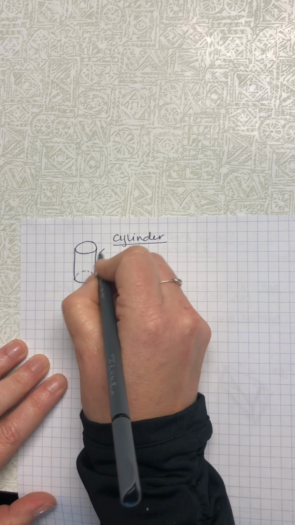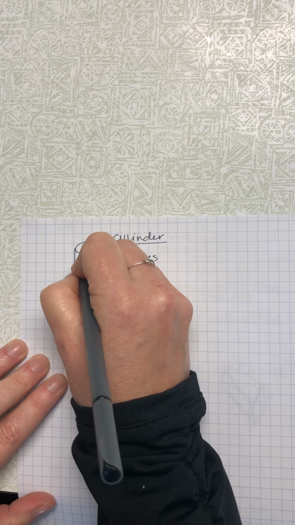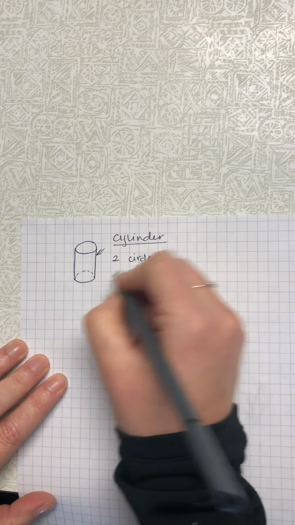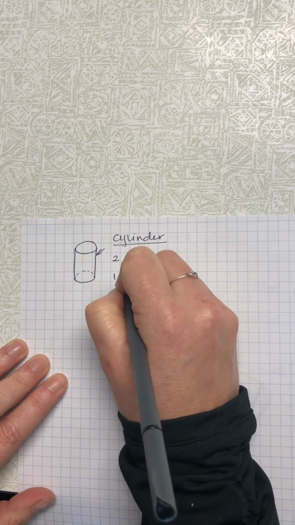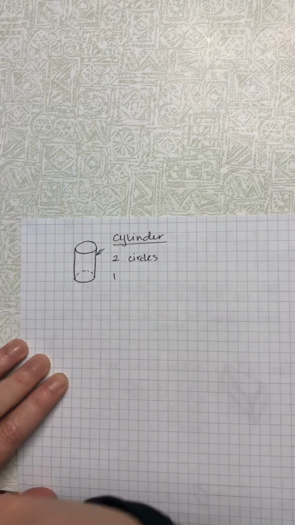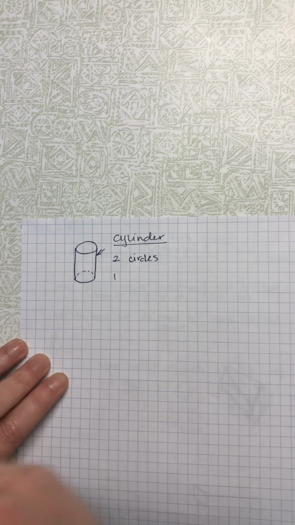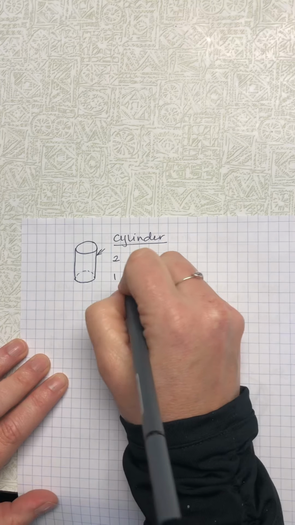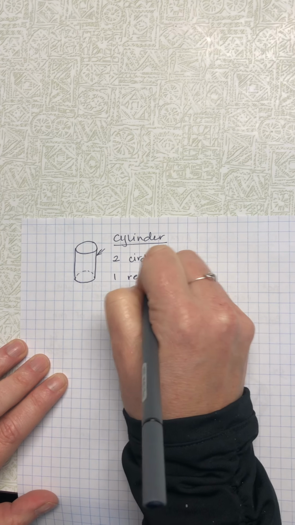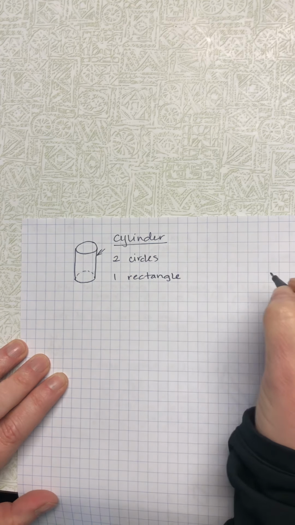And then this part here would be like your label, right? And if you were to take that can of soup and rip off the paper, the Campbell's, it's a rectangle. It's a rectangle.